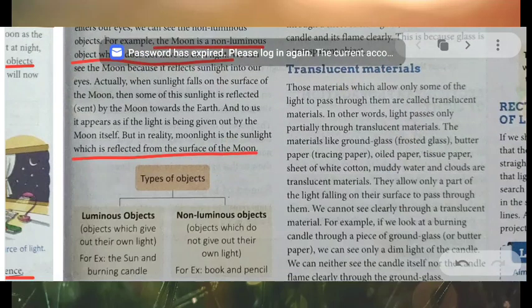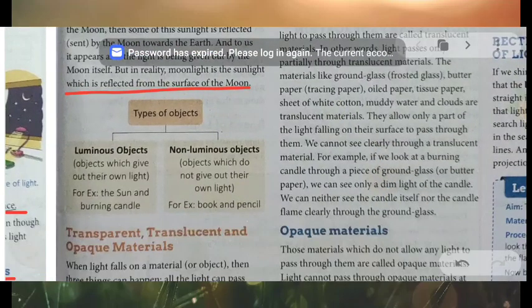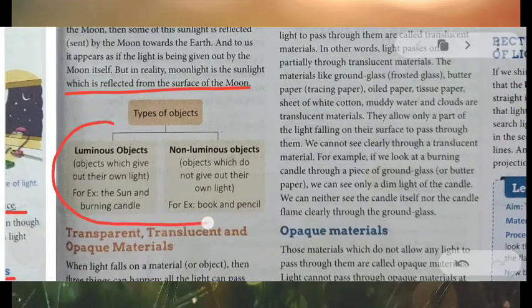Now let us move to the next topic. Here, under type of object, some examples are given about luminous and non-luminous objects that you have to learn.